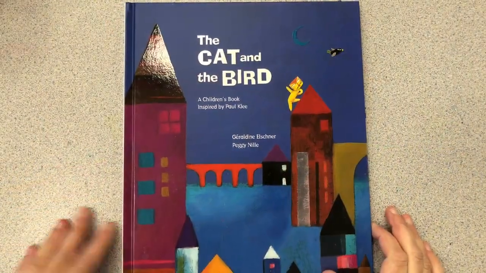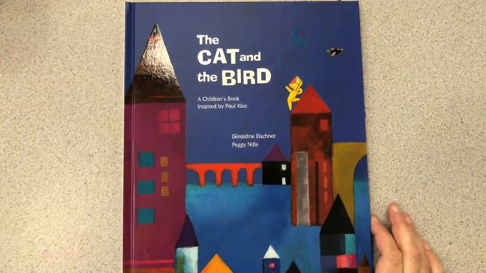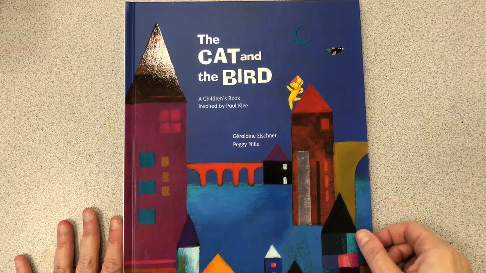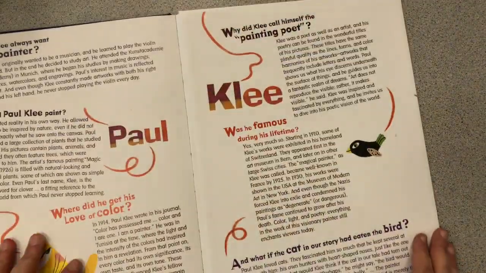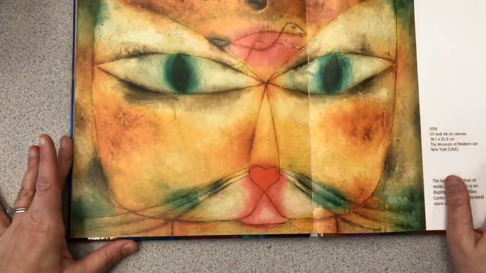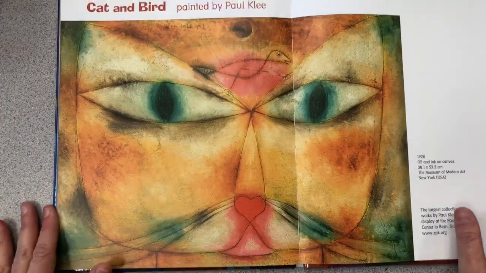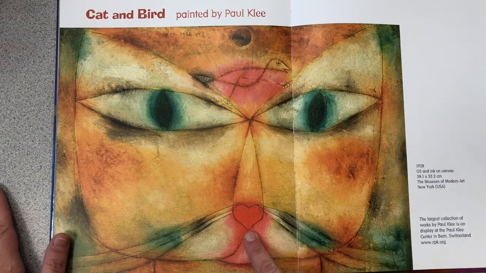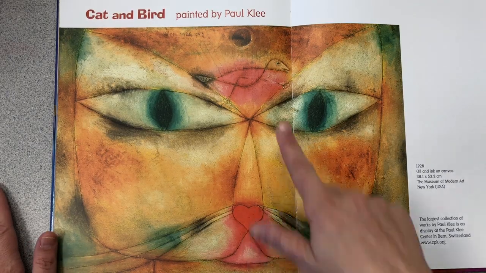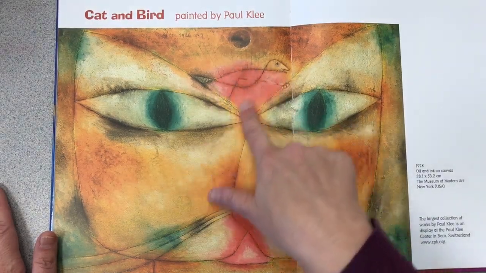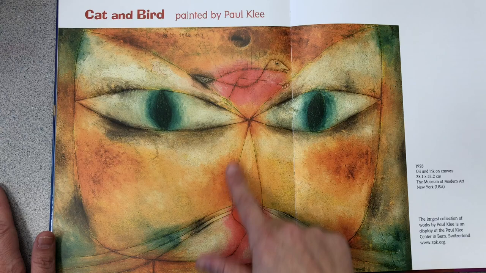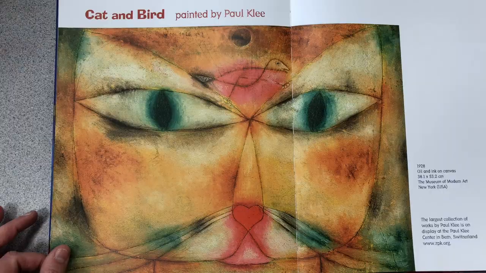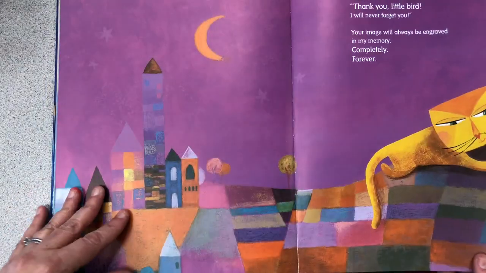All right, so this is a book that I have called The Cat and the Bird, and the illustrations and the story of this book are inspired by the picture of the cat and the bird by Paul Klee, and they actually have a picture of it in the very back of the book. So this was actually a picture of the painting that Paul Klee did. And you can see that the nose is shaped like a heart. There's a bird right here on top of the cat's head, and he's got two eyes and whiskers and lots of interesting colors in the bird. And this is actually a really beautiful book.